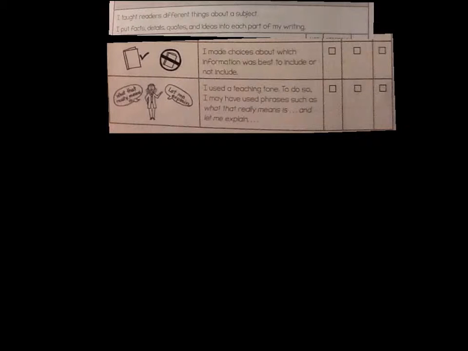So writers, remember that your goal today is to write an all about section that teaches readers different things about a subject using facts, details, quotes, and ideas, that you make choices about what's best to include or not include, and that you use a teaching tone.